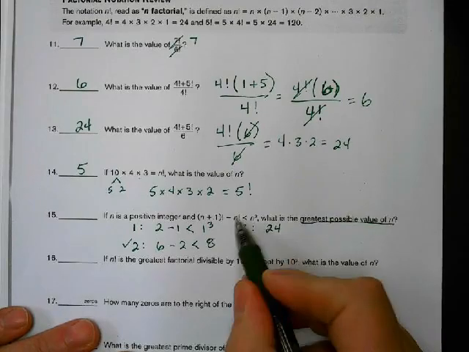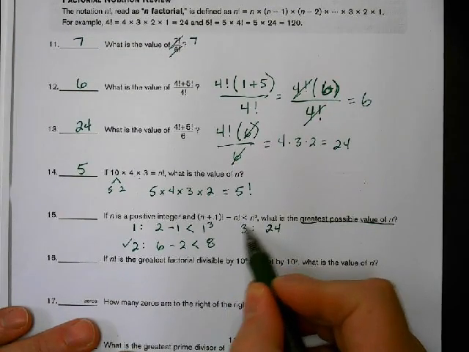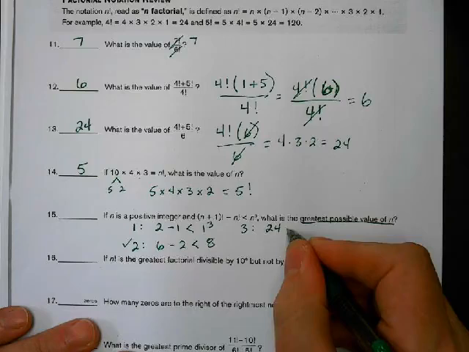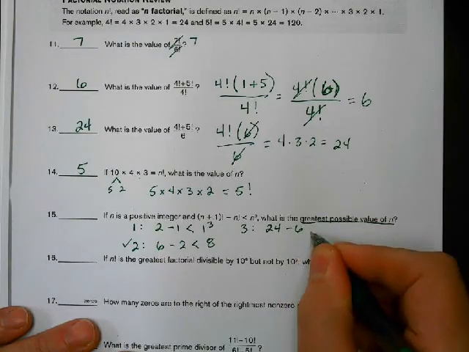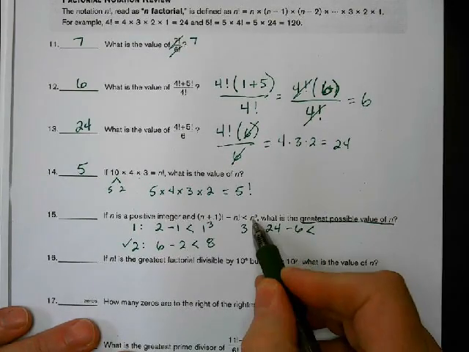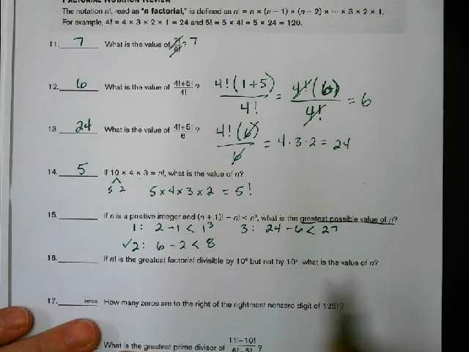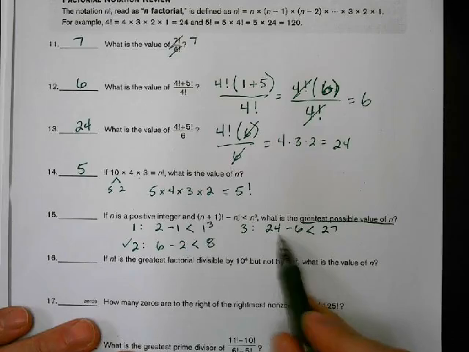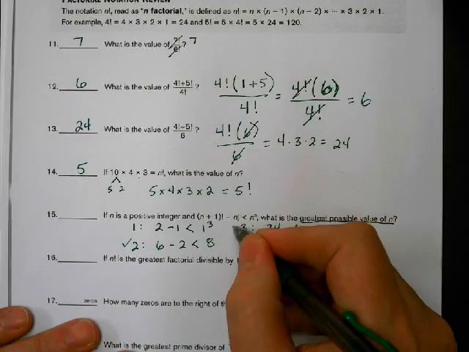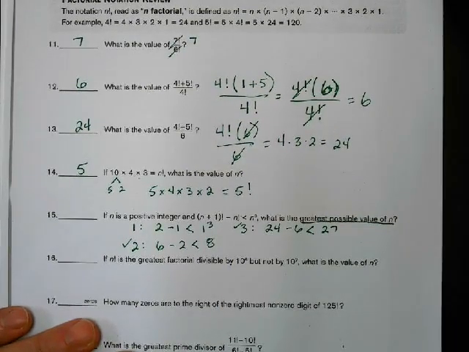And then 3 factorial is this part right here, and that's 6. And then 3 times 3 times 3, because we're doing n to the third, is 27. This works, because 18 is less than 27. So 3 works. So far, 3 is the greatest number that's working.